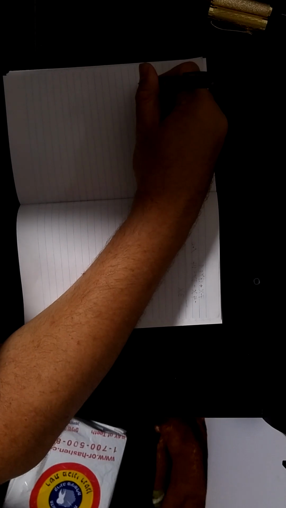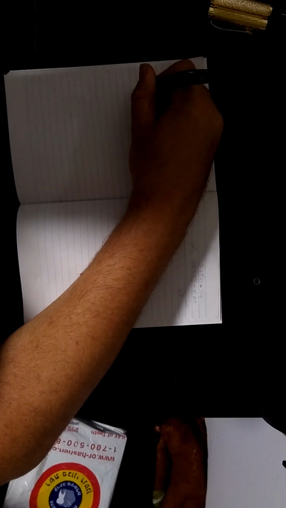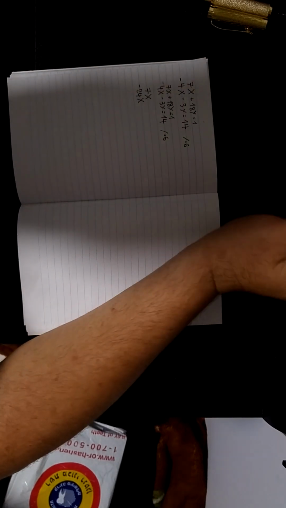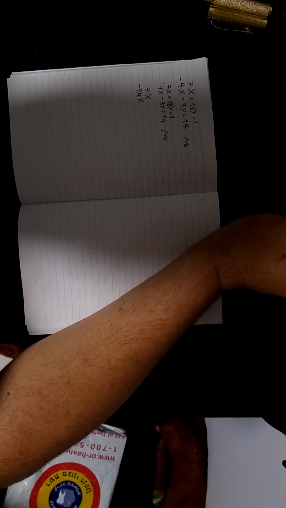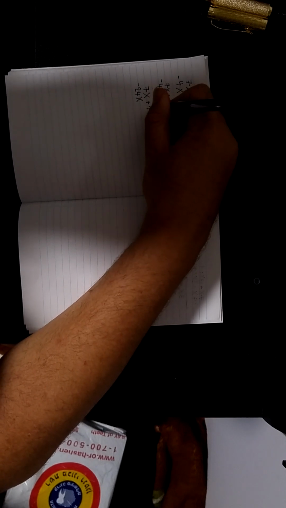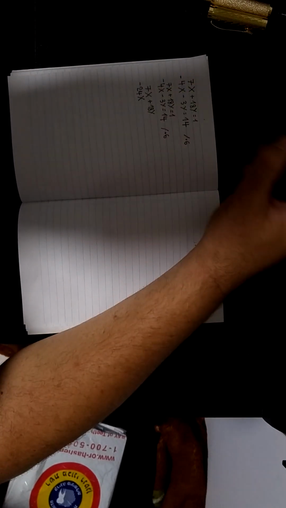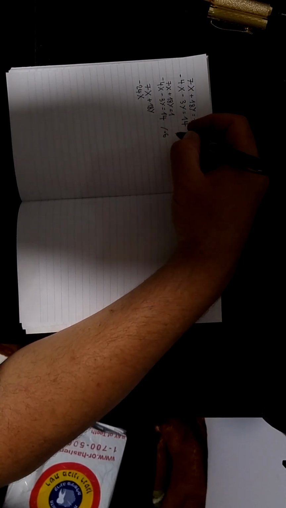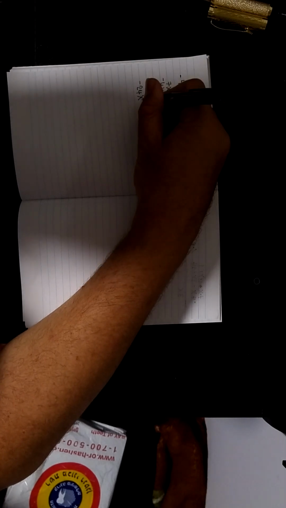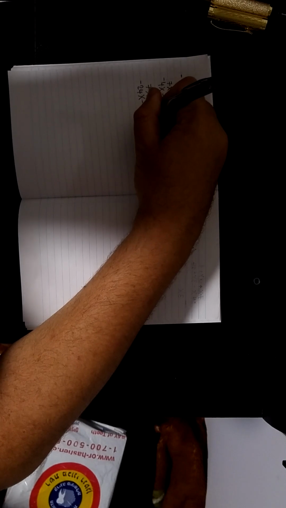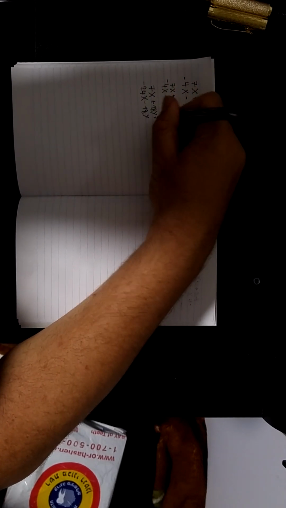That's gonna be 24, that's gonna be negative 24x. 7x plus 18y, and negative 2y equal to 6. That's gonna be negative 18y.